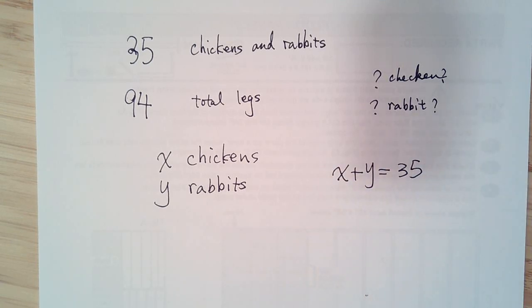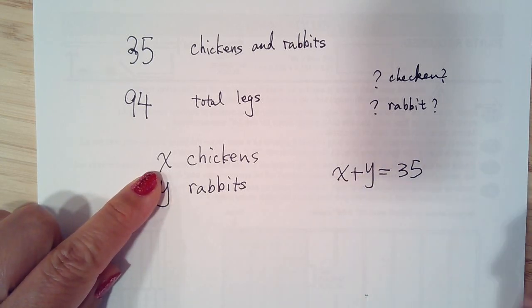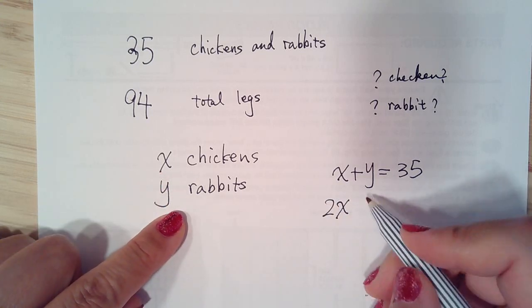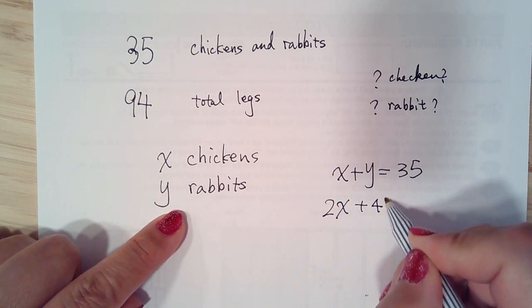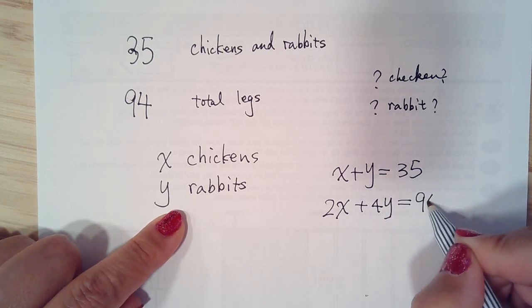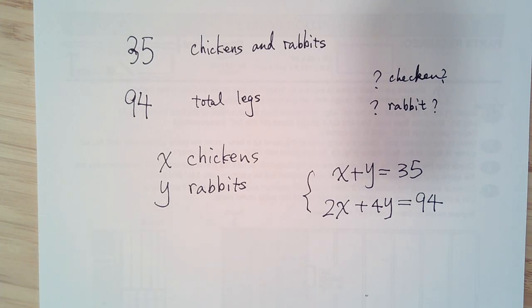That's when we count their heads, okay? And what about the legs? For X chickens, how many legs? 2X legs. And for rabbits, 4Y legs from rabbits, and altogether is 94. See, you get this system of equations. Can you go ahead and solve it?